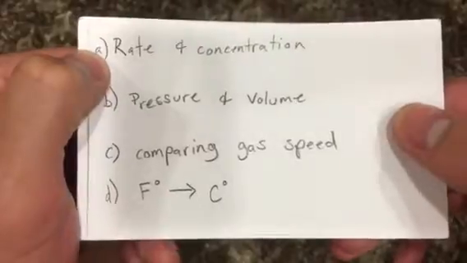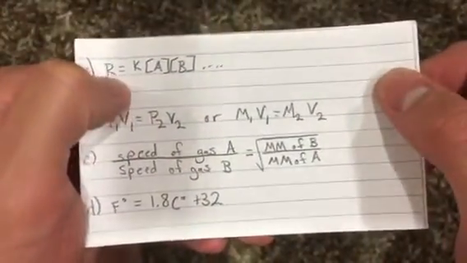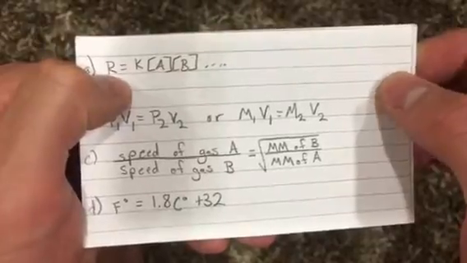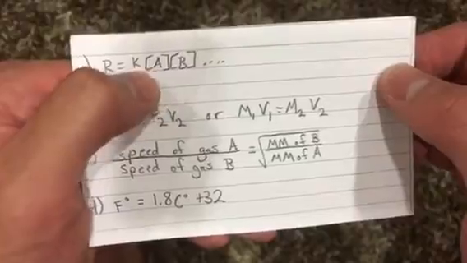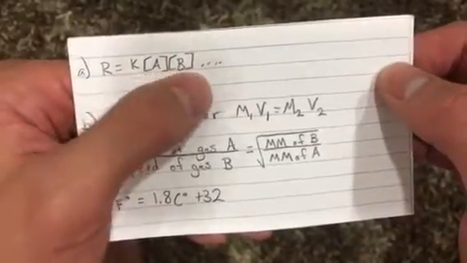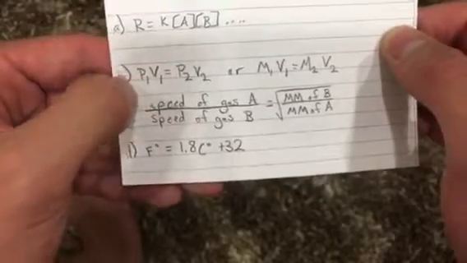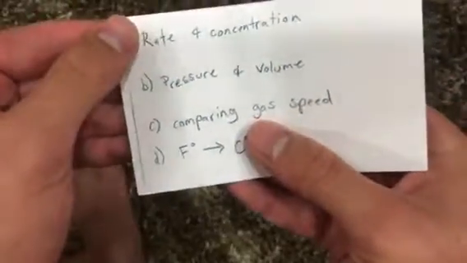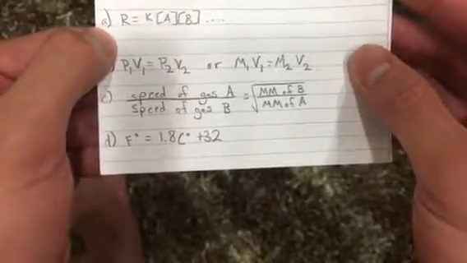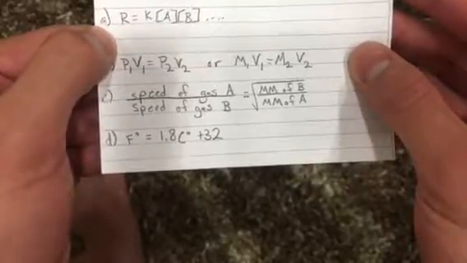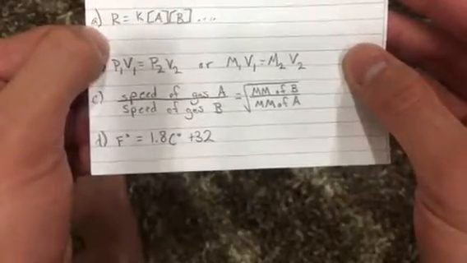The rate and concentration are explained by this equation right here. The rate is equal to the rate constant k times the concentration of A times the concentration of B, and whoever else is involved there. Also, we have the pressure and volume are related by this equation: P1V1 equals P2V2. M1V1 equals M2V2.